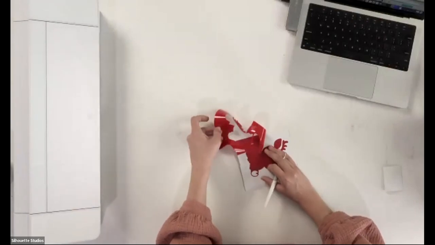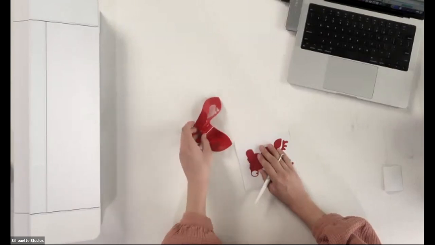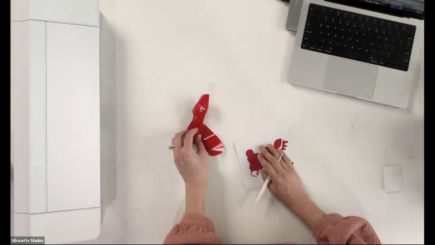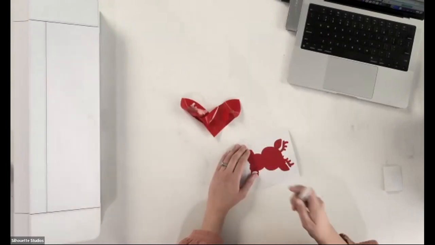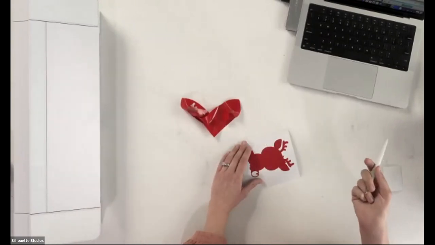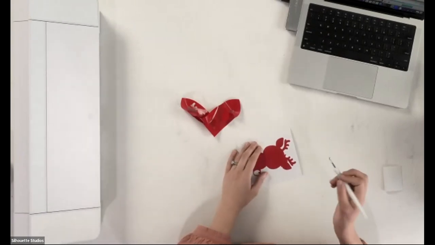And yeah, as Kelly said, it's a very, very slight adjustment. It really doesn't change a lot. So yeah, if you're having trouble cutting through your material, don't go and change the force initially. Try changing the blade depth first. That's going to give you a bigger difference.